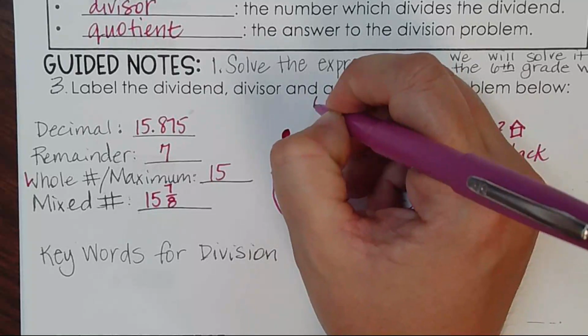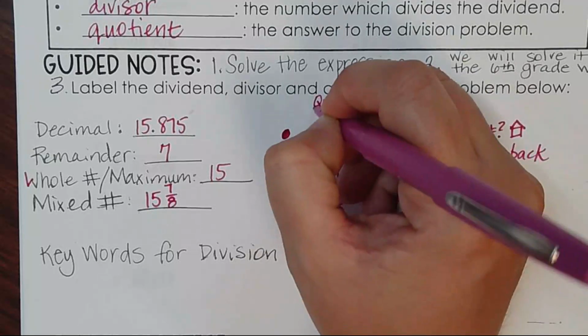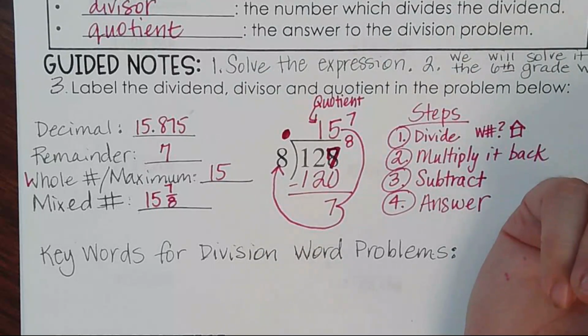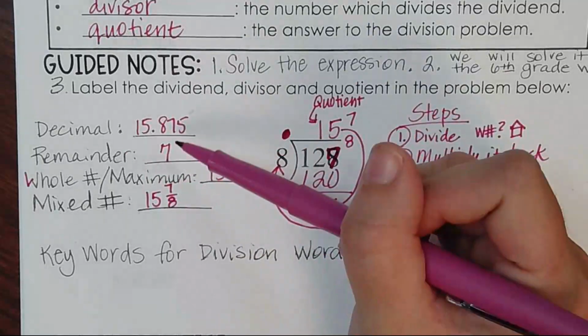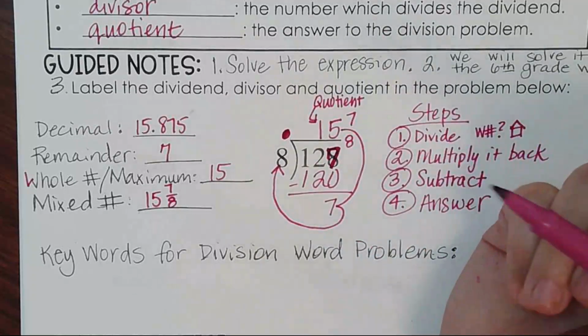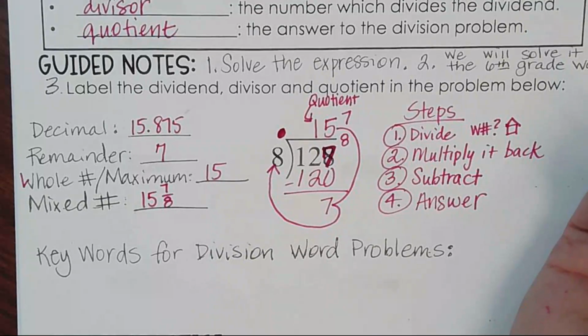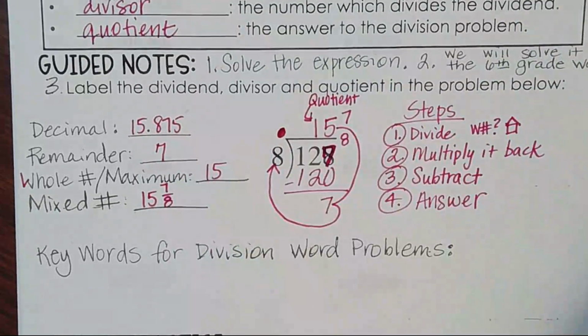The quotient is the answer. We have multiple answers in the fact of your decimal is 15.875. We could also say 15 with a remainder of 7. We could say 15 and 7/8. So there's multiple ways that you can say your quotient.